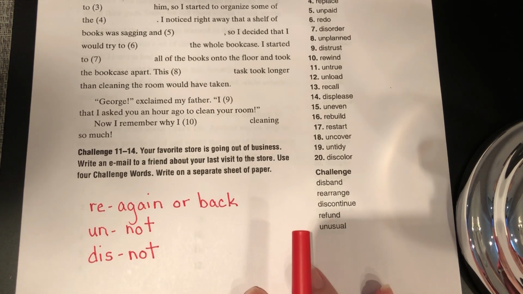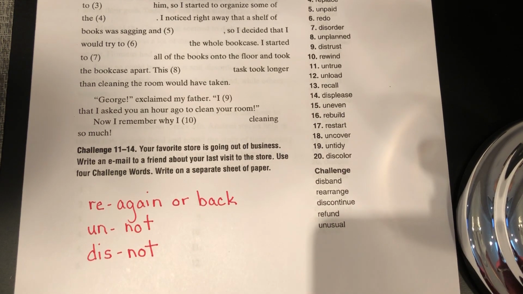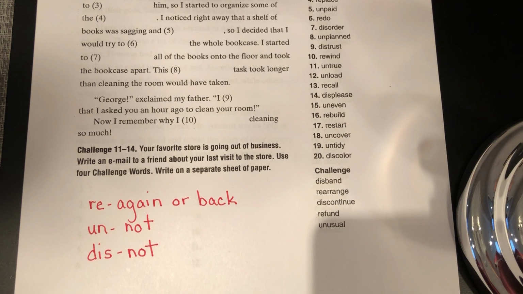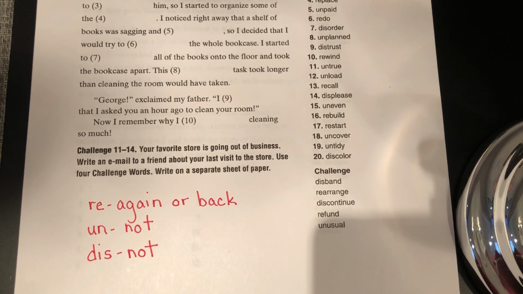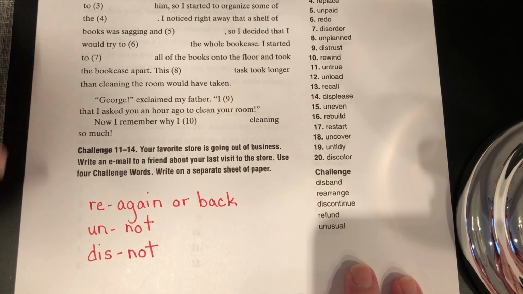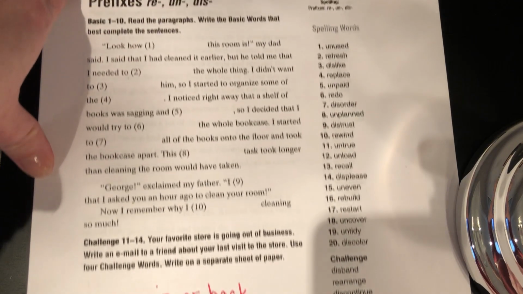So for example, number 1, the word is unused. So un would be the prefix, which is not, so unused would mean not used. Dislike, dis is the prefix, which means not, so dislike would mean to not like. Replace, the prefix is re, means again, so replace means to place again. So please put these somewhere on your page so that you can reference them as we go through the worksheet.